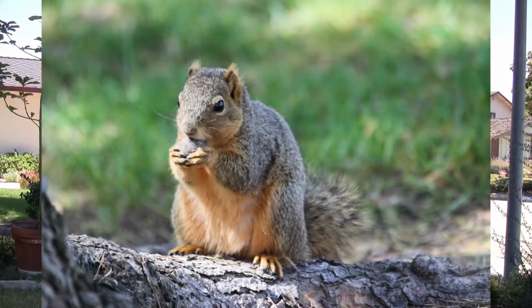Now I have a photo of a squirrel right here. As you can see in the bottom left-hand corner, there's some foreground, which is a tree root, and the background is also blurred. The only thing in the photo in focus is the squirrel itself. This is what we call a narrow depth of field, meaning a small amount of the field is in focus, and the foreground and the background are blurred.